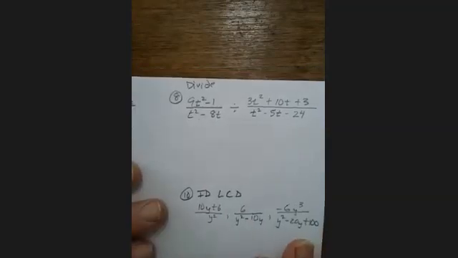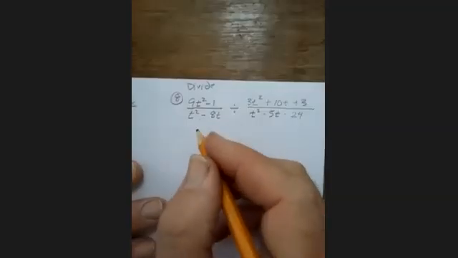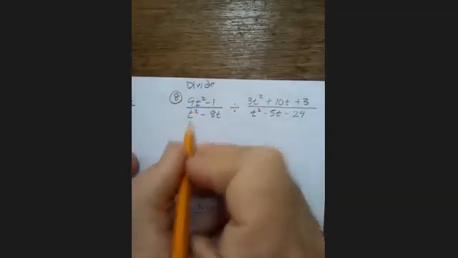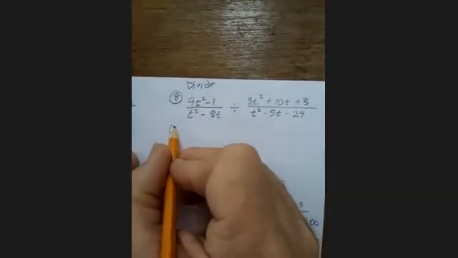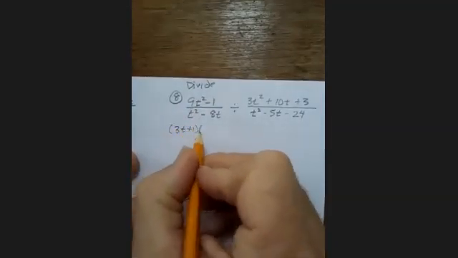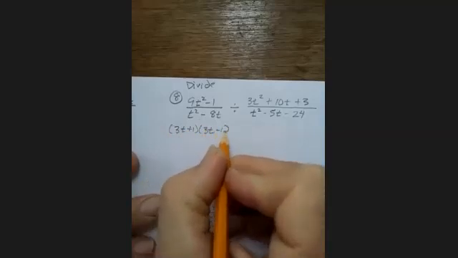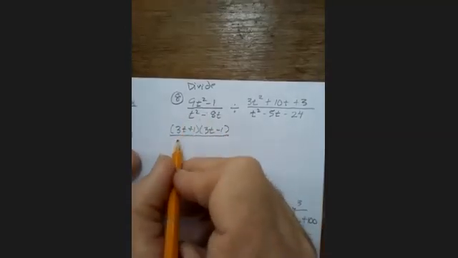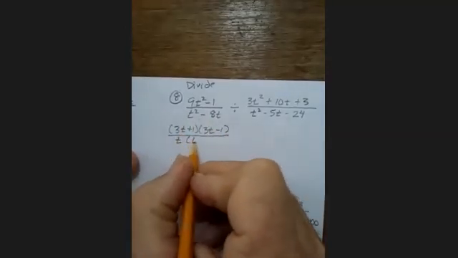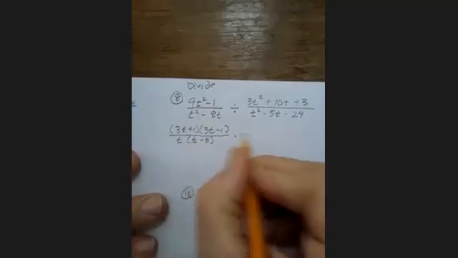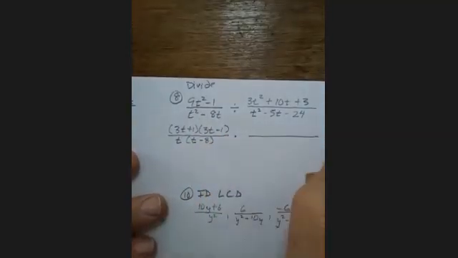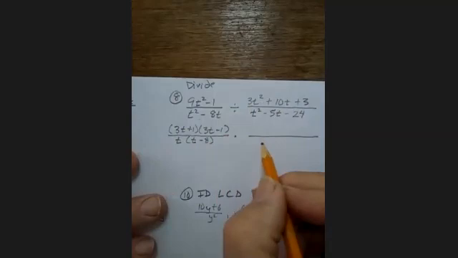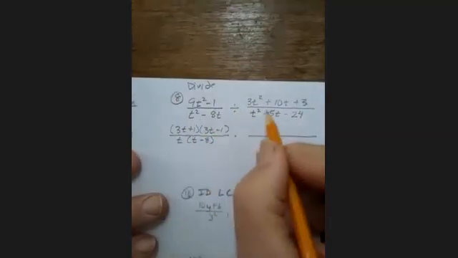All right, this is a little bit longer, but it's basically the same thing. Okay, so I'm going to factor this, which is the difference of squares. So 3t plus 1, 3t minus 1 over, factor out a t at the bottom. Let me do a t minus 8. Okay. Now, remember, this is division, so this, I'm going to go ahead and factor it. I'm going to put it here on the bottom because I'm going to keep, change, and flip this over.